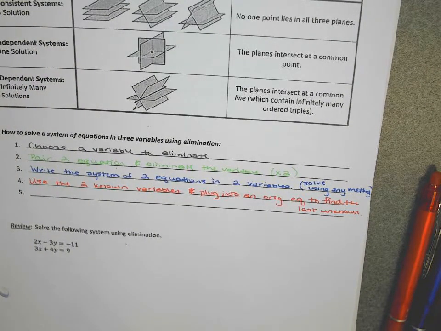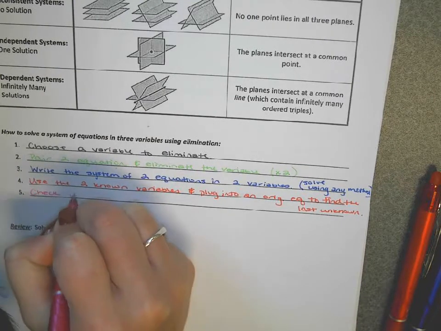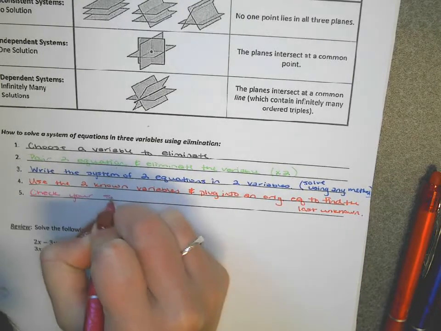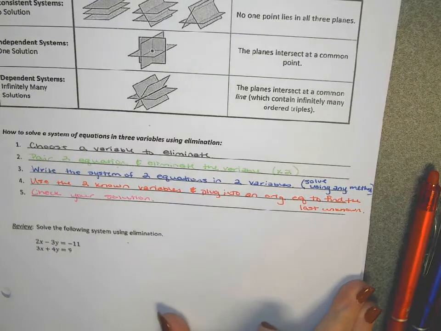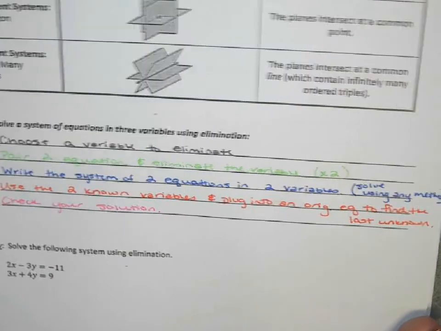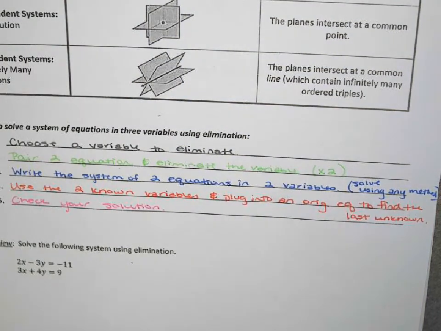And the last step is to check your solution. I'll give you a minute to finish copying that down and then we'll move on.